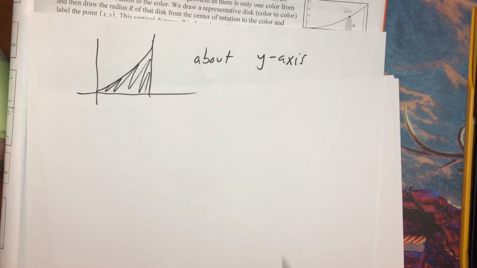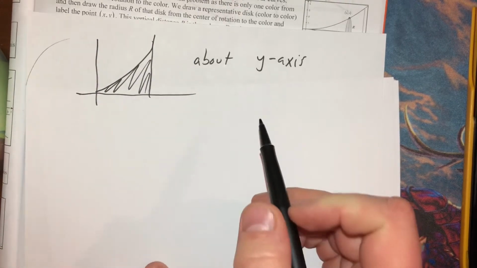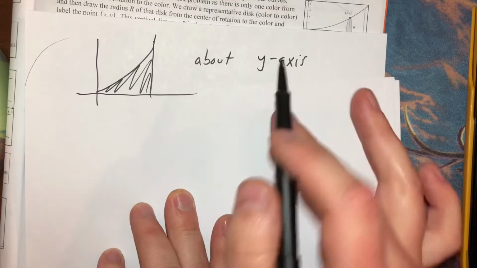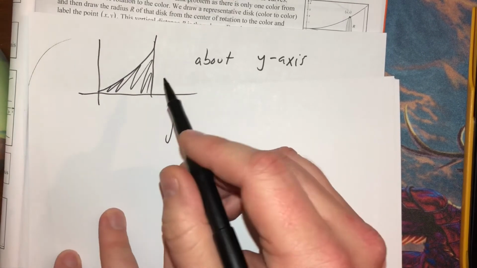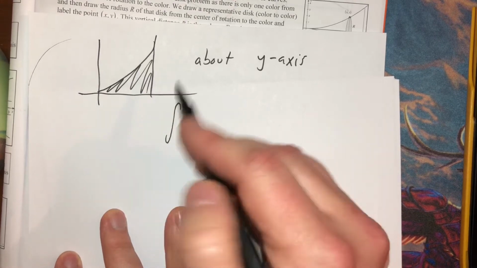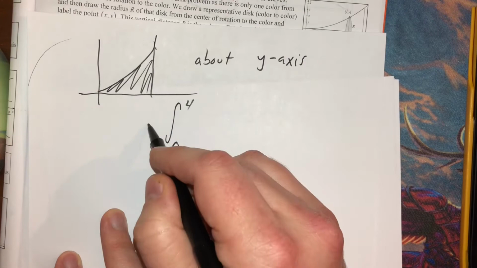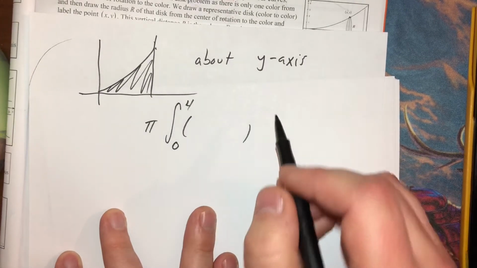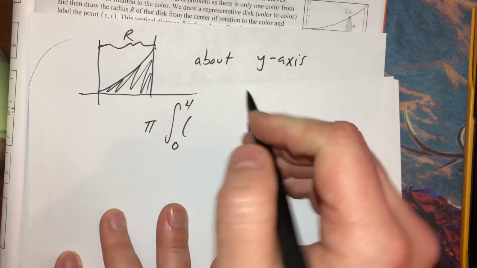All right, so if I'm going about the y-axis, that's taking this region and rotating it this way now. Oops, did not mean to write on the paper. Since we're spinning sideways, we're going to need to deal with y values. So we're going from low to high. Well, the low is 0, the high was where these touched at 4. We know there's going to be a pi. And similarly, we're going to have to find our bigger radius.